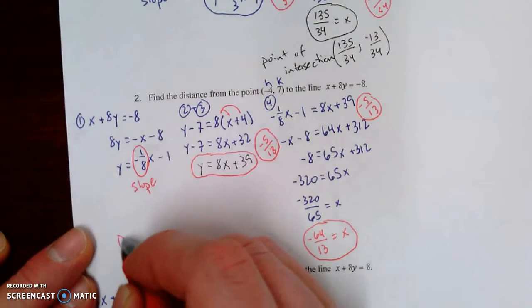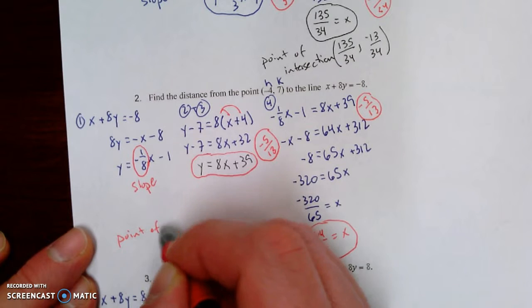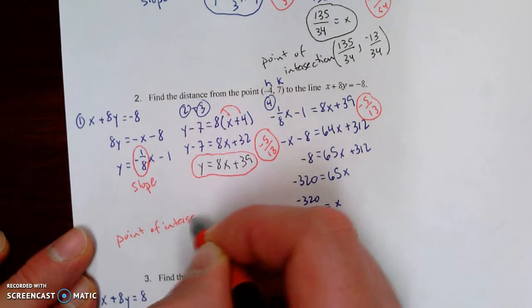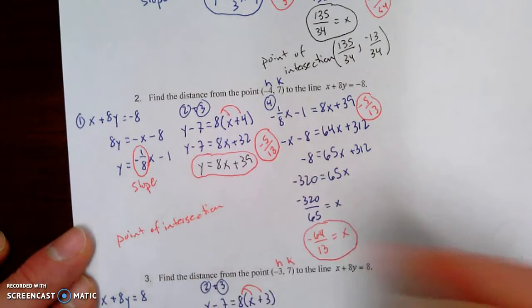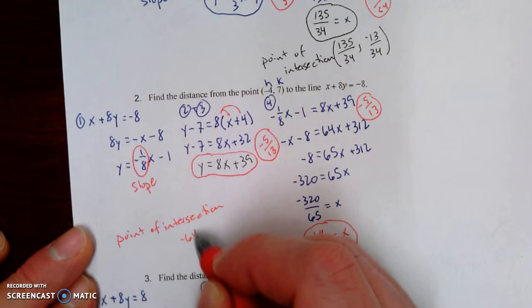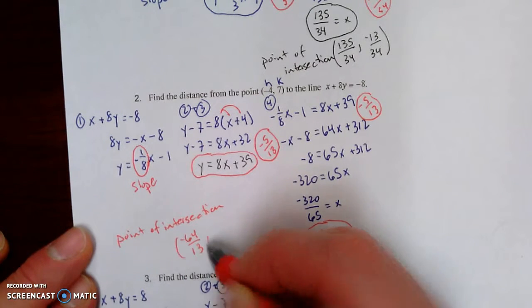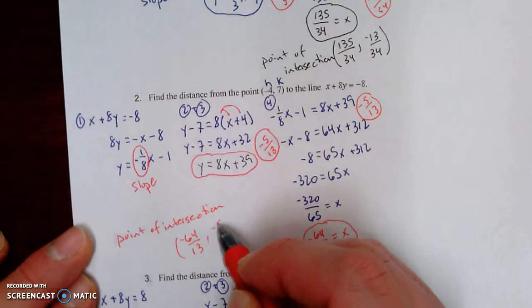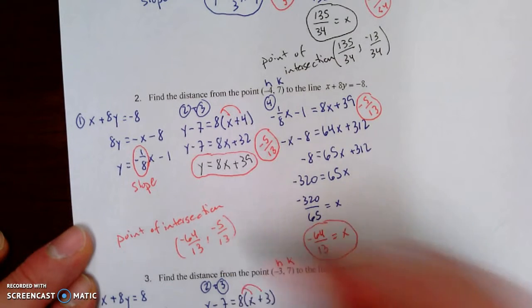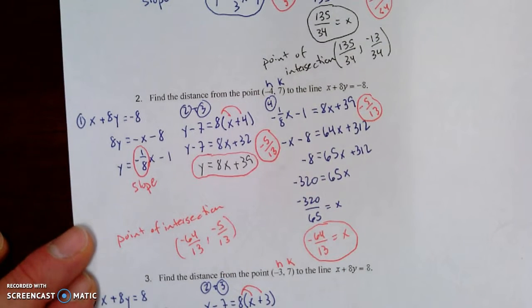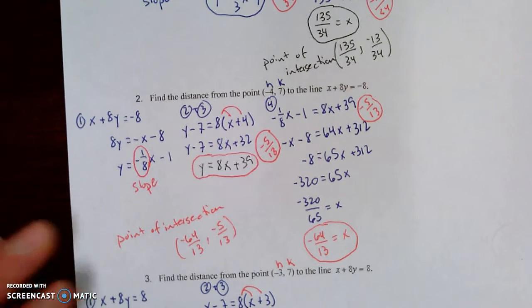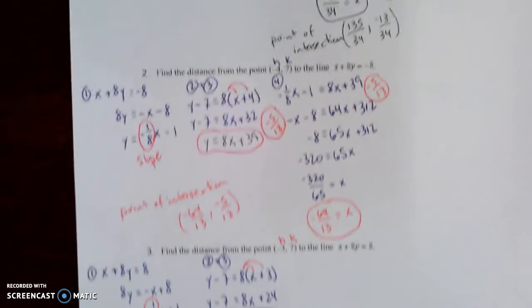So our point of intersection is negative 64 over 13, that's the x-coordinate, comma, negative 5 over 13. And that's our y-coordinate. So see if you can handle the next one on your own.